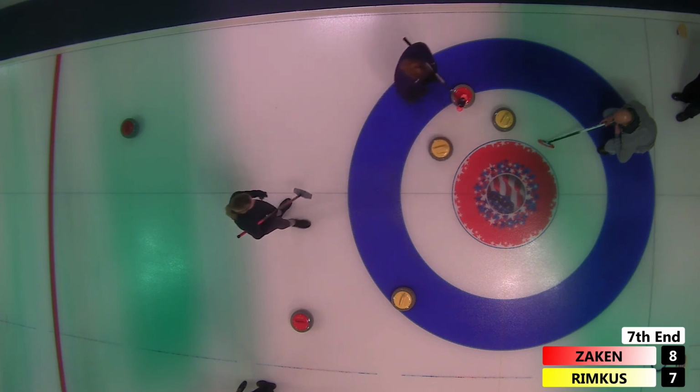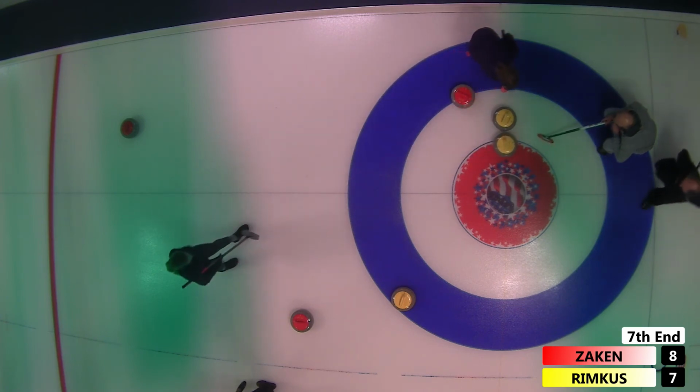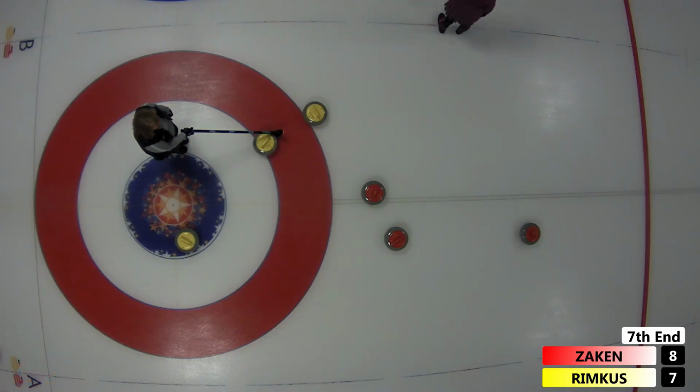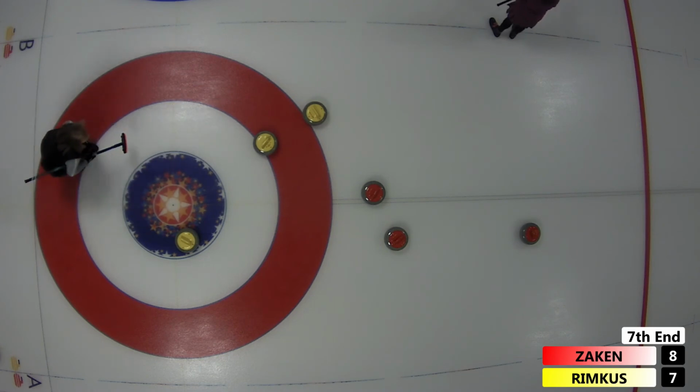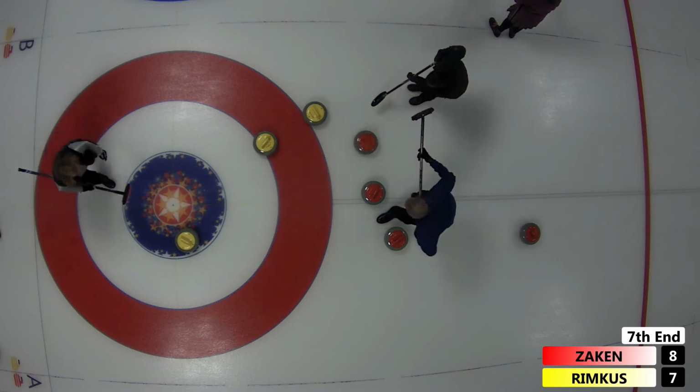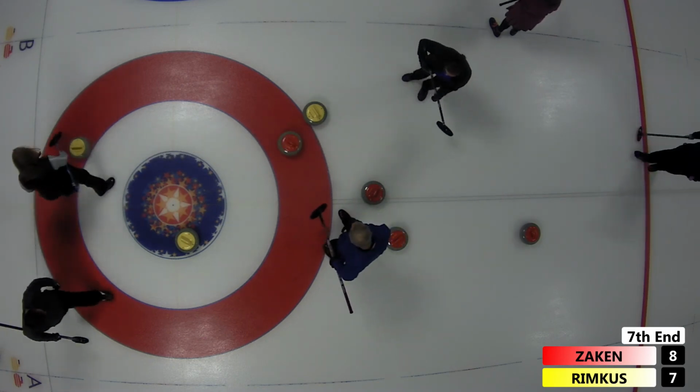Mooney has a nice first shot, actually. Now he's going for that hit. So he's looking to get rid of at least one of the Yellowstones and preferably hit and roll off the Yellowstone and either be counting or making it very hard for Andy to get more than one. He's gonna just hit.